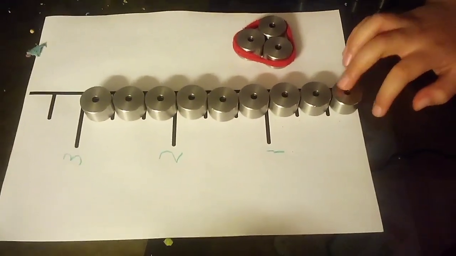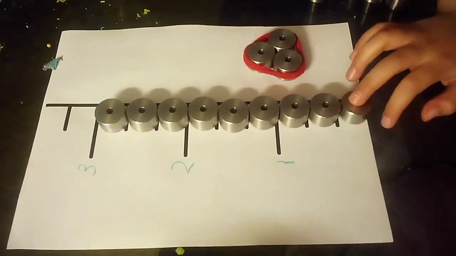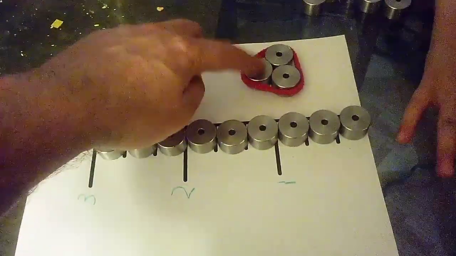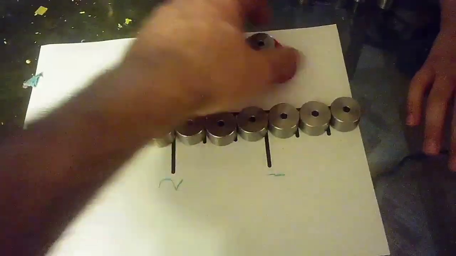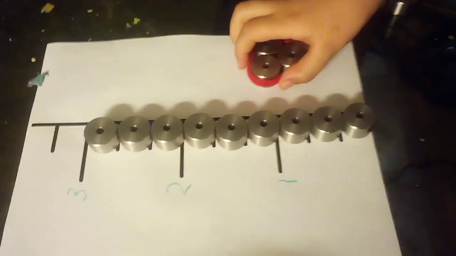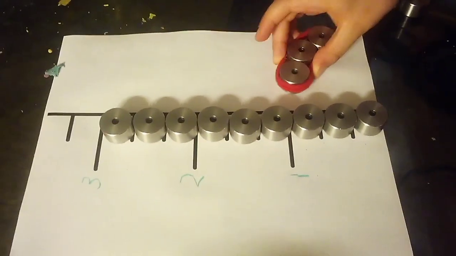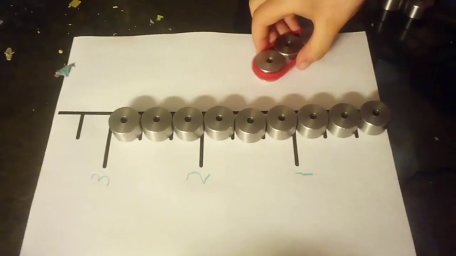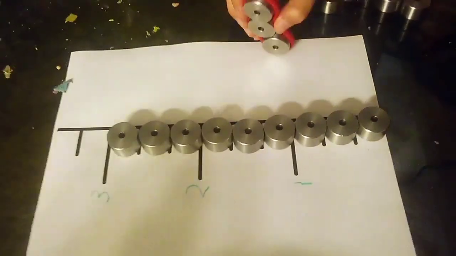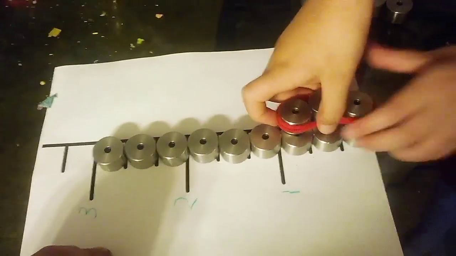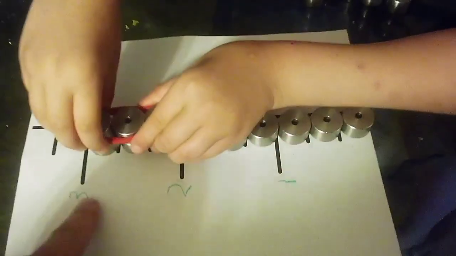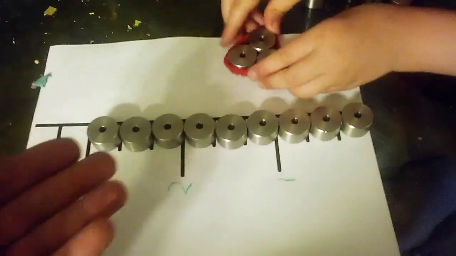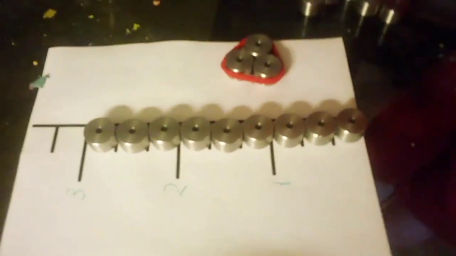We have 3. If this is our 1, we have 3 of them. All right, so like this. Let me think. Where was I going with this? Well, yeah, like that. Exactly. That's your 1. You can see 1, 2, 3. Bingo. You got it, Caleb.